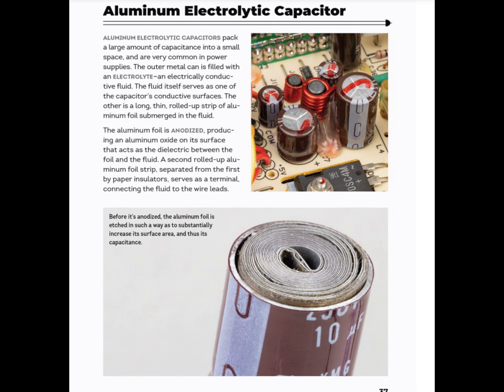Its advantages: it has high capacitance density. They can achieve high capacitance values relative to their size. And it is cost effective. Generally, aluminum electrolytic capacitors are less expensive compared to other high capacitance options.